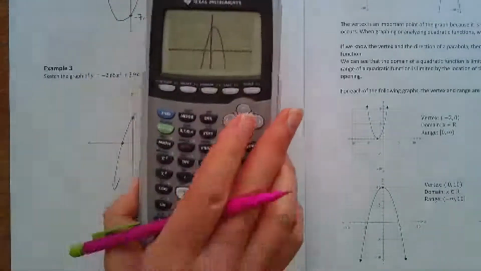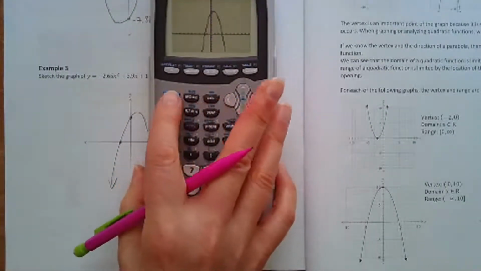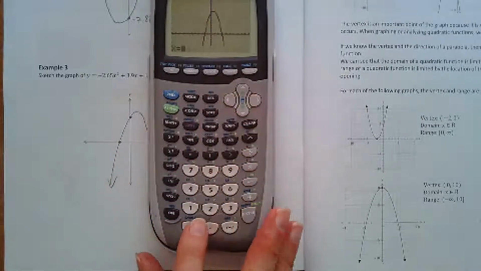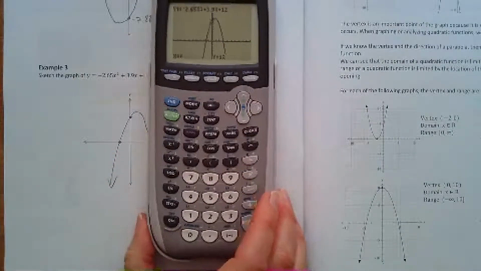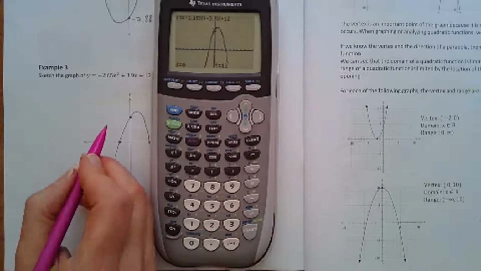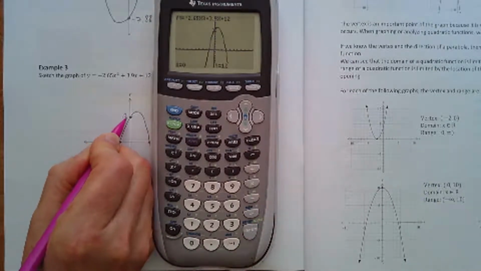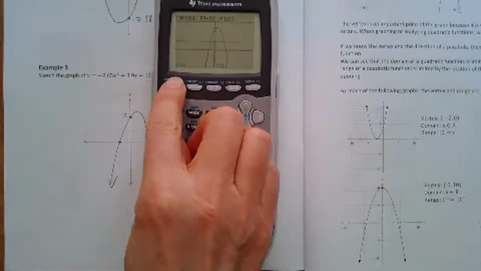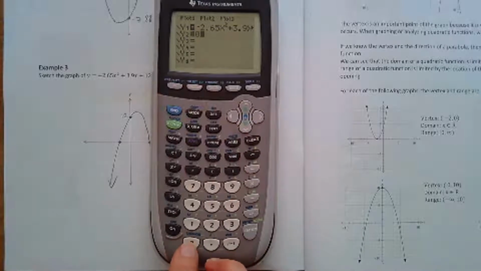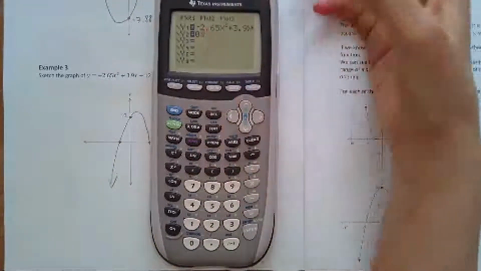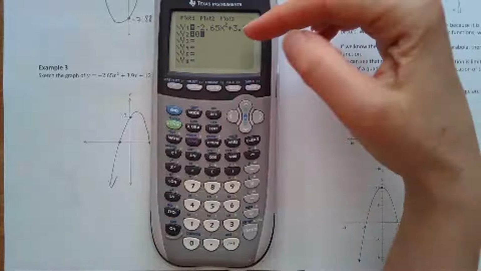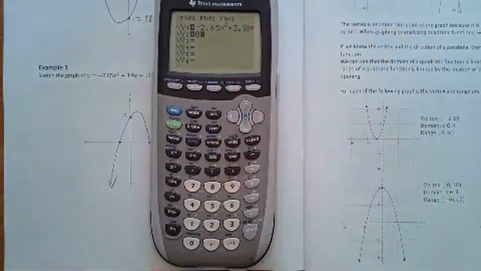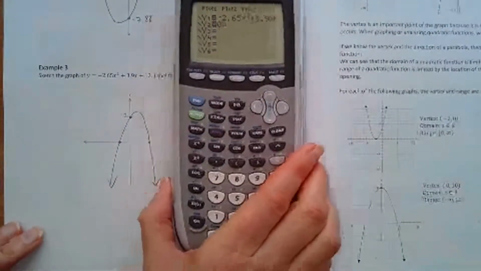All right, let's see what we got here. Let's go to our second trace value, put a 0 in for x, and we get 12 for y. Okay, that was nice. And that's our y-intercept, 12. It doesn't matter which x-intercept you go for first. But I do have to put my y2 equals 0. Without that y2 equals 0, I can't answer the 3 questions, right? You need 2 equations because you're trying to find the intersection of these 2 equations.